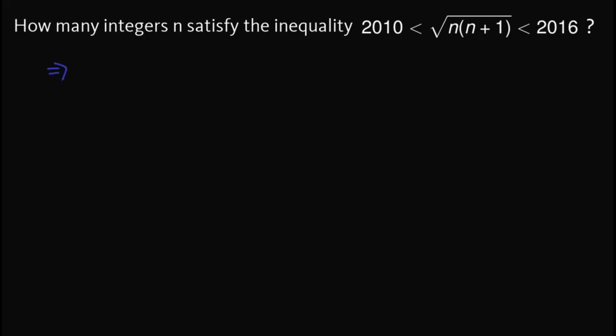So we have 2010 squared is less than n times n plus 1 is less than 2016 squared.